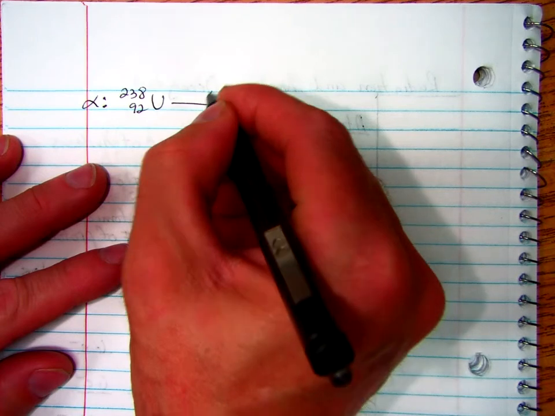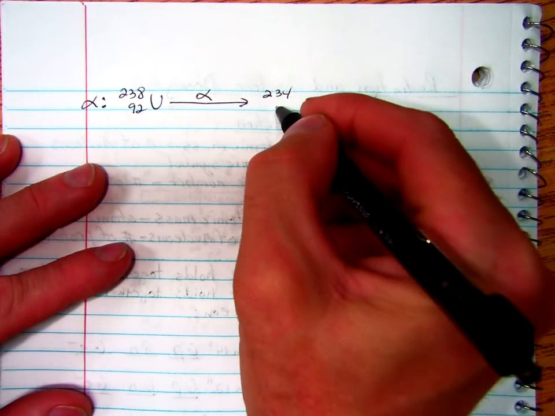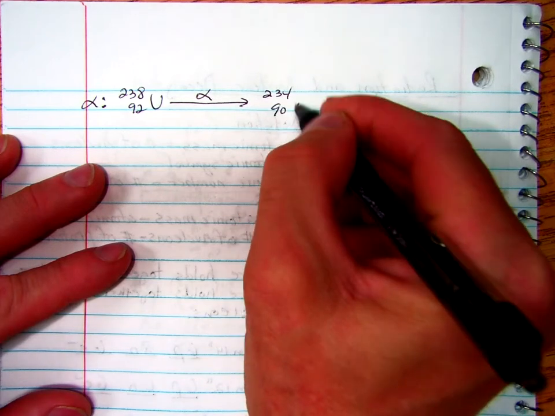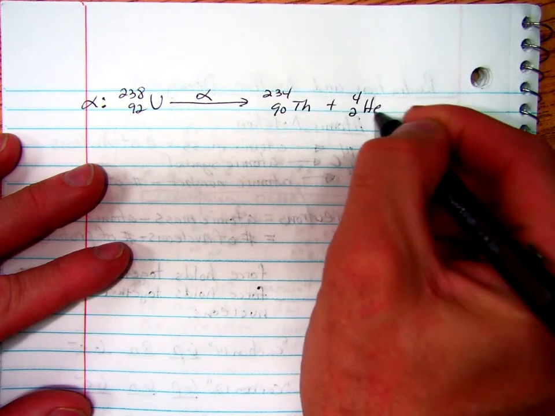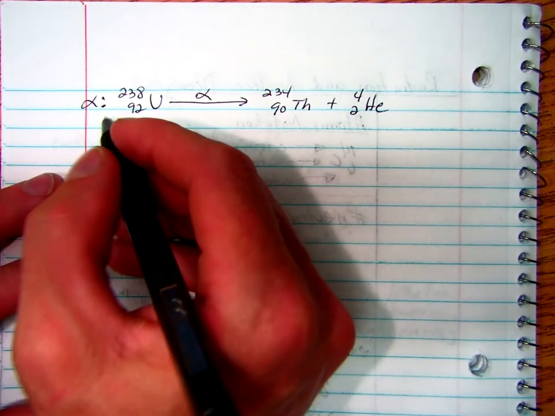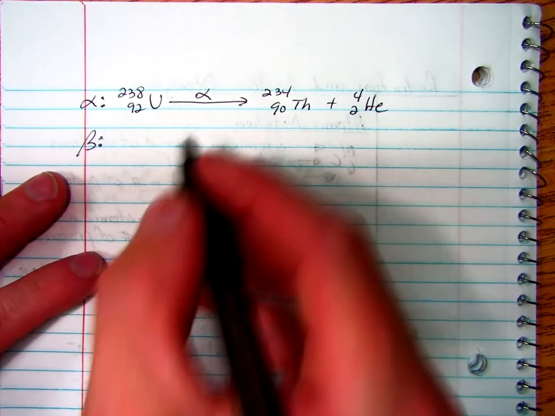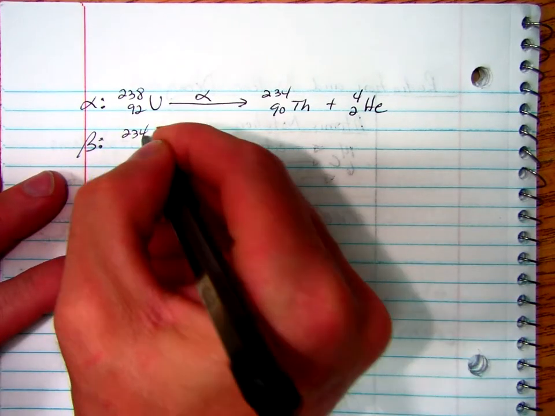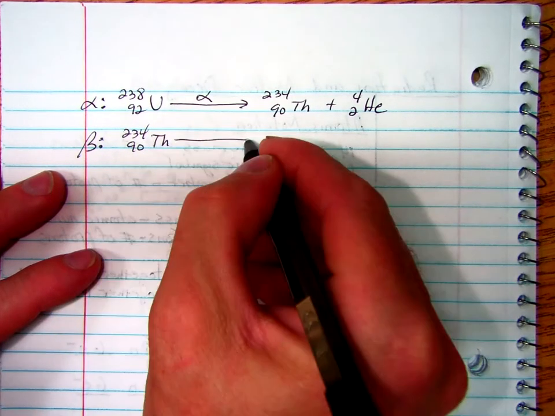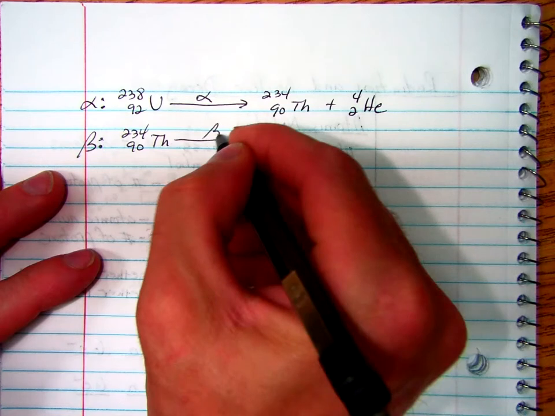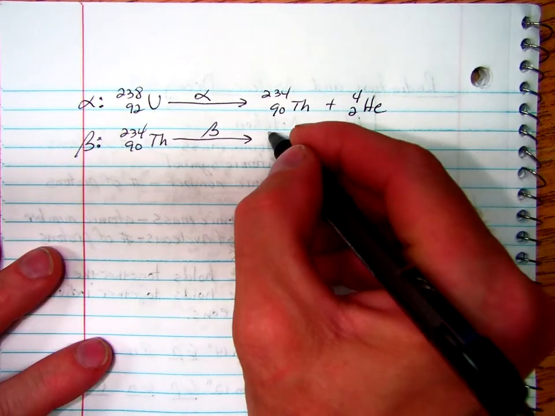We've already figured this out. It becomes thorium-234, and then the thorium-234 we've already figured out. It undergoes beta decay. And we get protactinium-234.